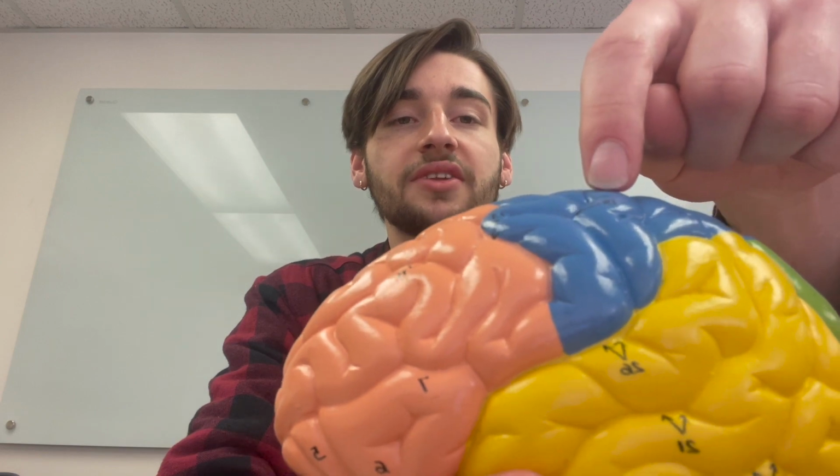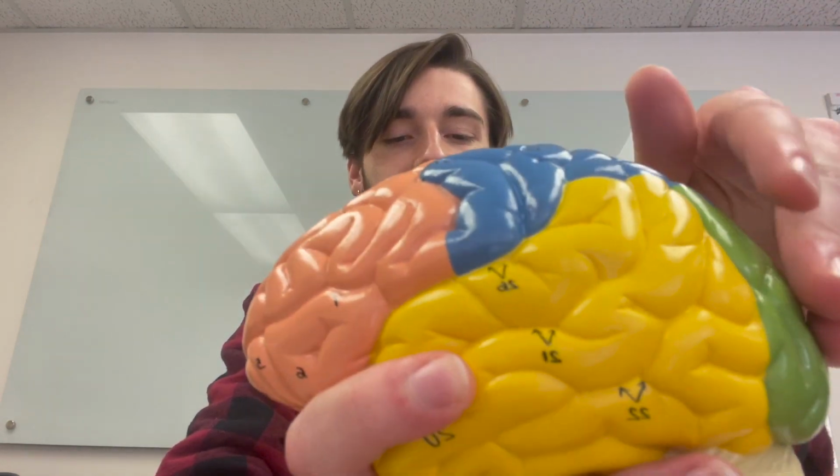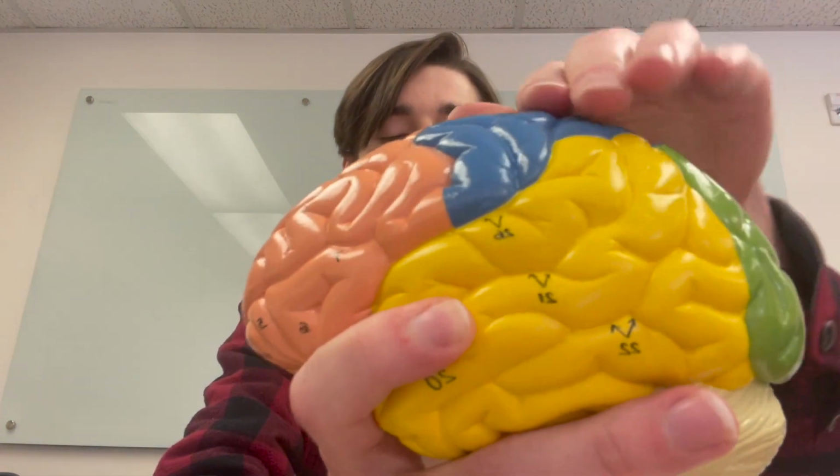And then gyri, or gyruses, those are these ridges that are in between those splits, right? So we've got gyri, which are these bumps, and then sulci, which are the valleys. I like to think of them like hills and valleys. We've got the hills, which are the gyri, and the sulci, which are the valleys.